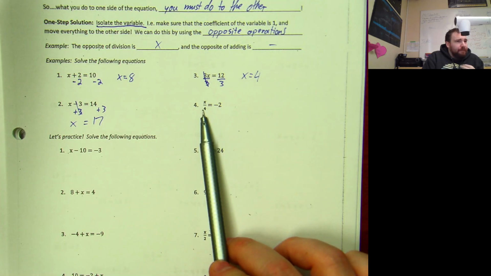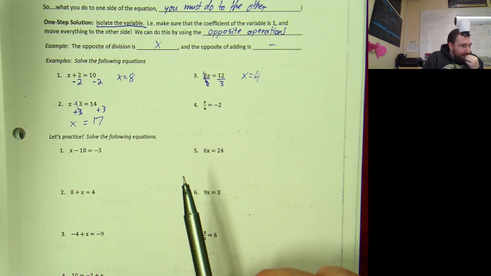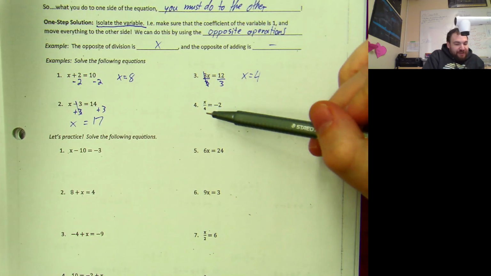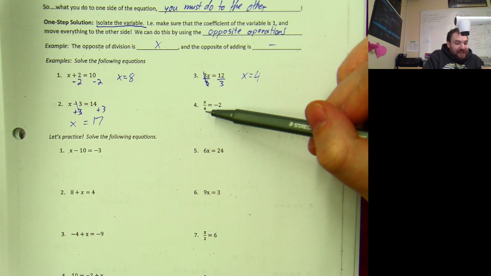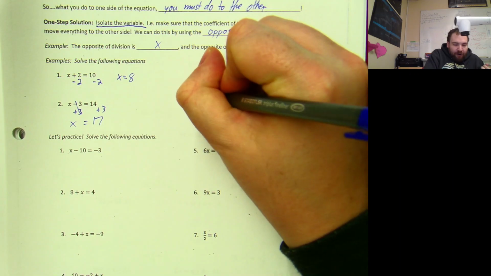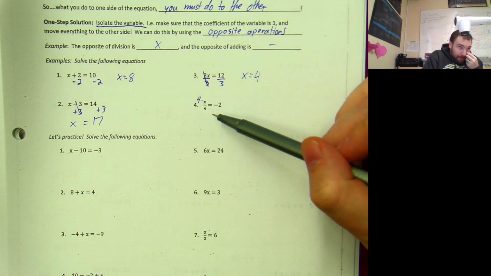What am I doing here? I'm going to multiply 4 on both sides. Why am I multiplying by 4? Because what's happening with this x and this 4? I'm dividing them. So if I multiply by 4 here, what happens when I multiply by 4 and divide by 4?